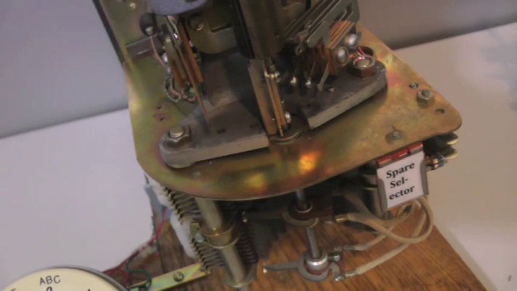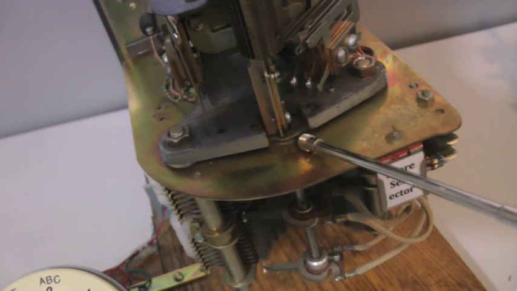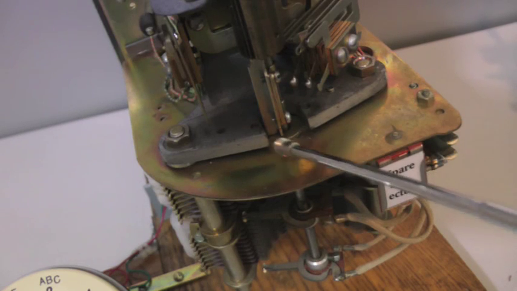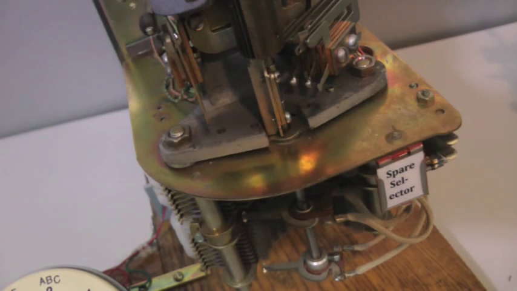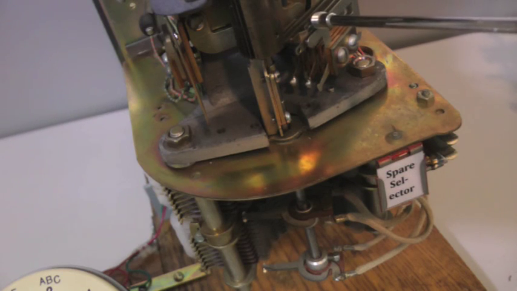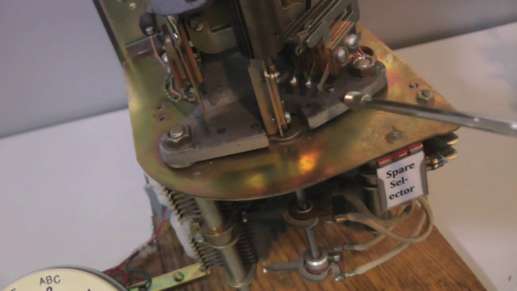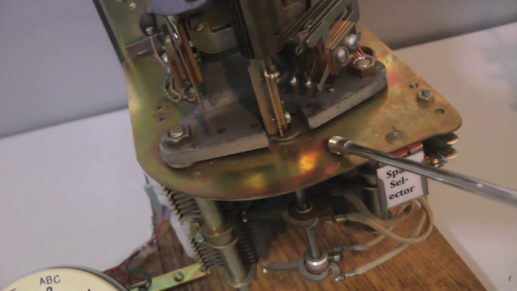Looking now at the lower front part of the switch, we have the lower shaft bearing, the 11th rotary step cam, and these once again are the 11th rotary step springs. Here's a good view of the switch cover plate.